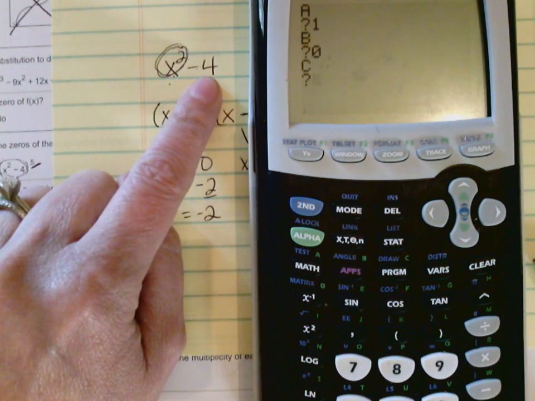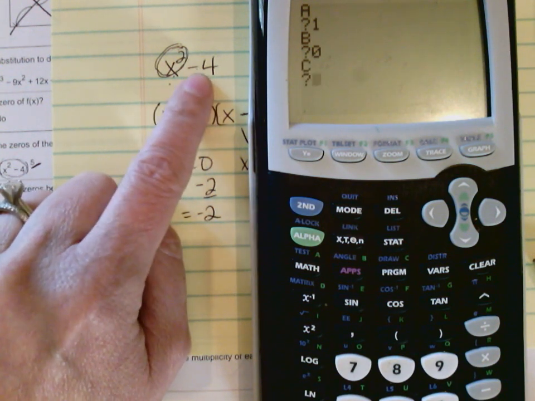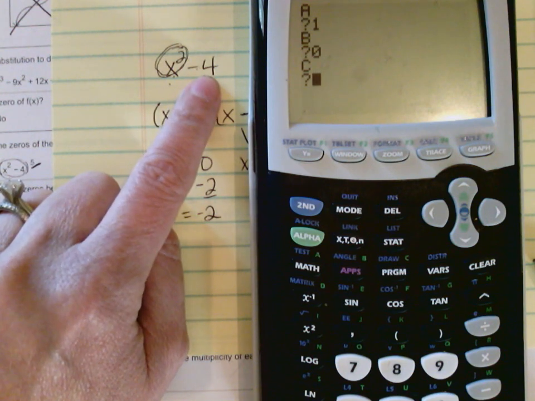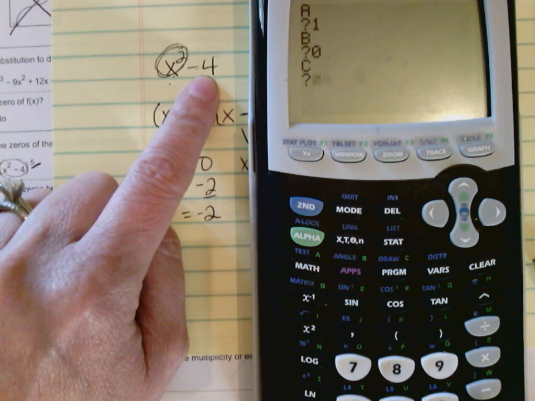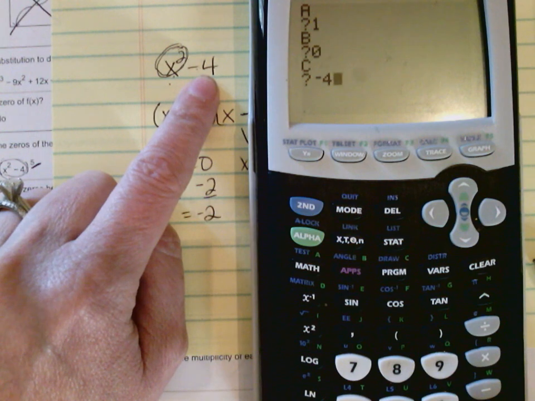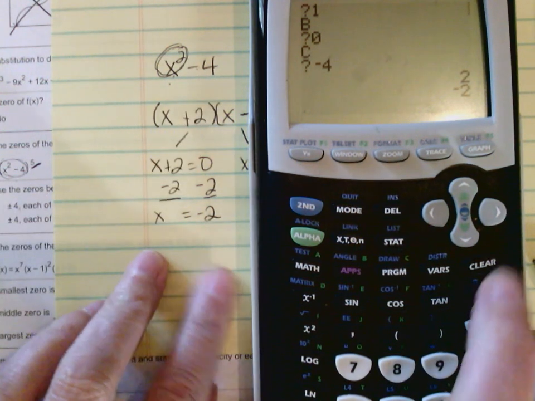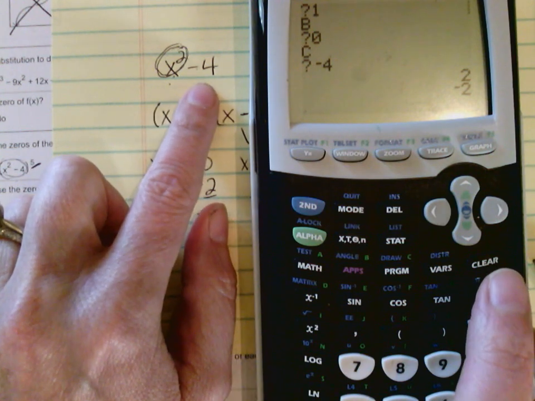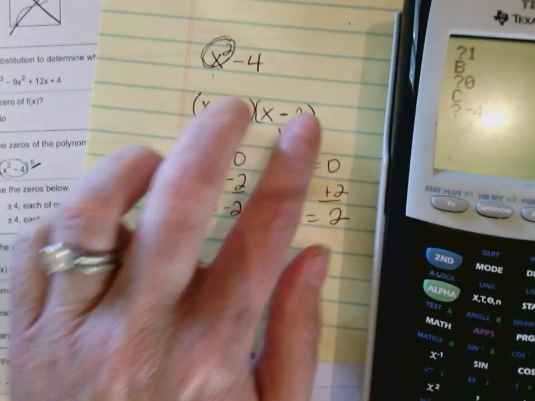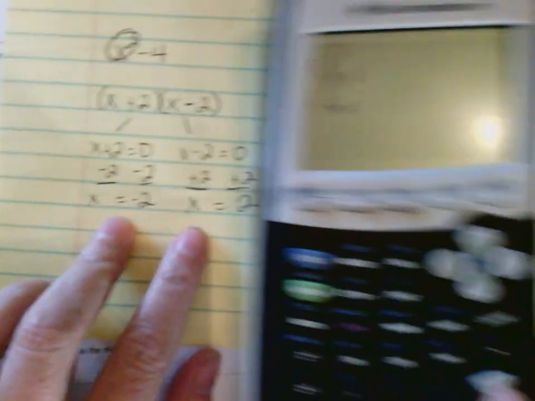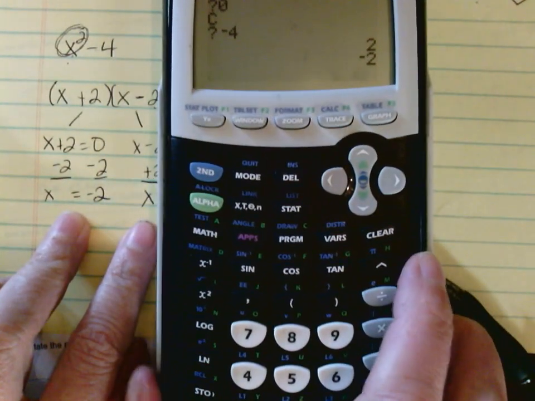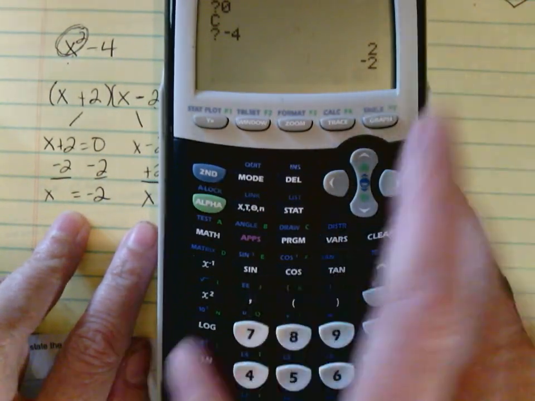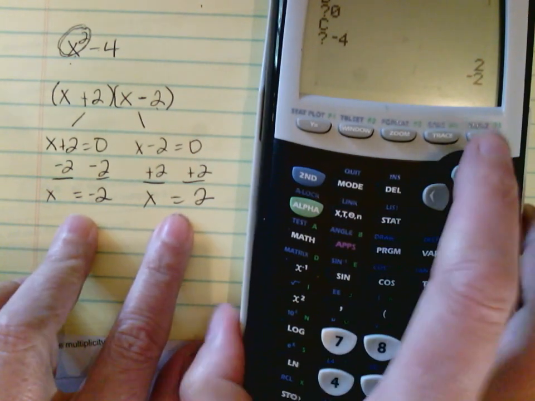C is the constant, which means the number at the end that doesn't have a letter associated with it. So in this, C is negative 4. Look what it gave you. If you are trying to solve anything squared, you can use the quad program because it knocked out all this work and just gave me that 2 and negative 2 that I got. So 2 and negative 2 are the zeros.